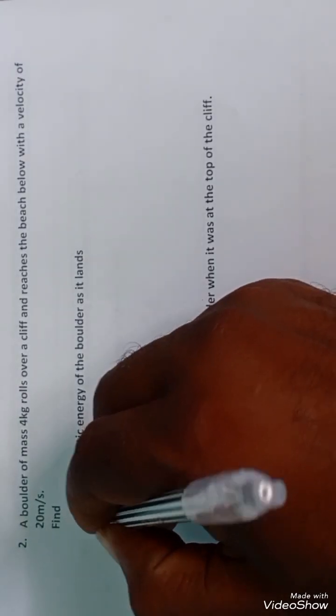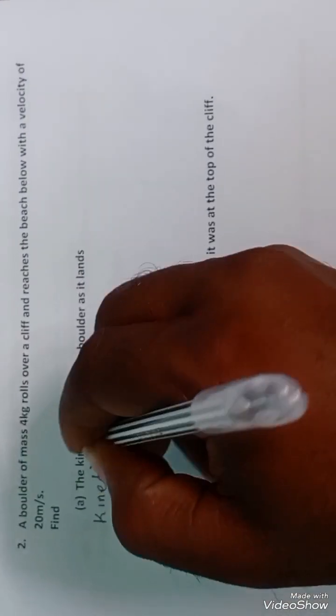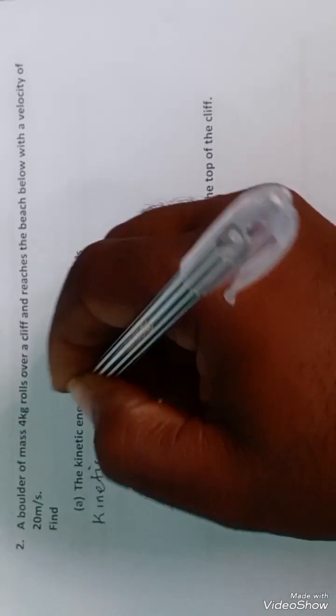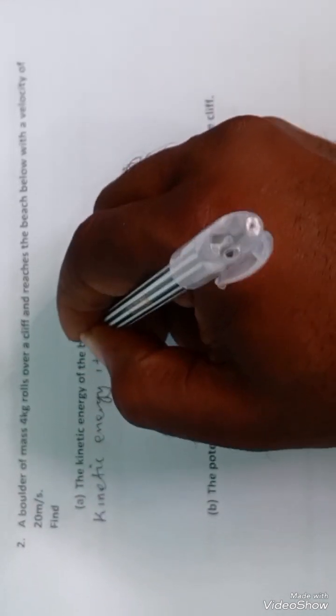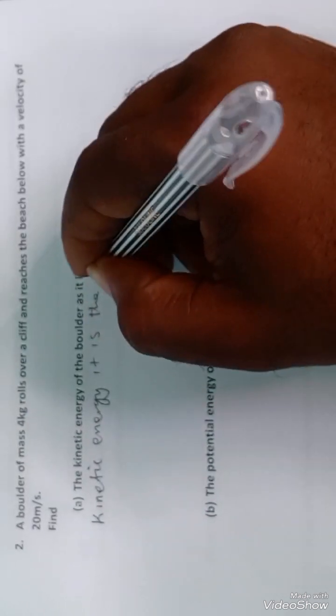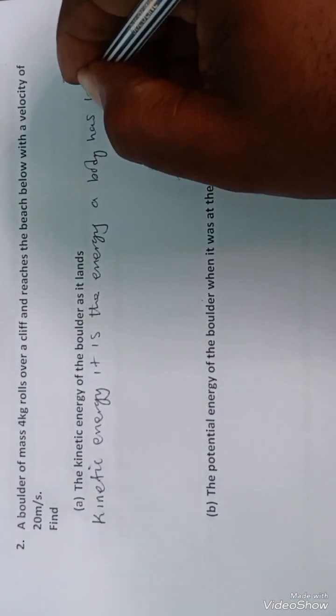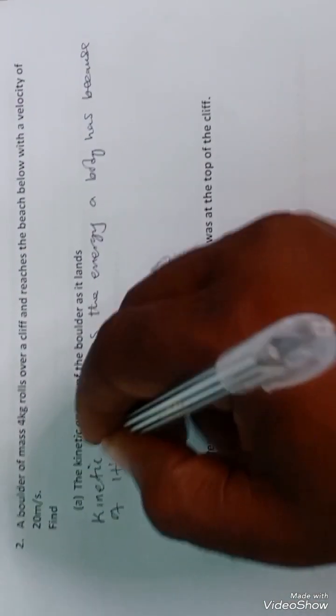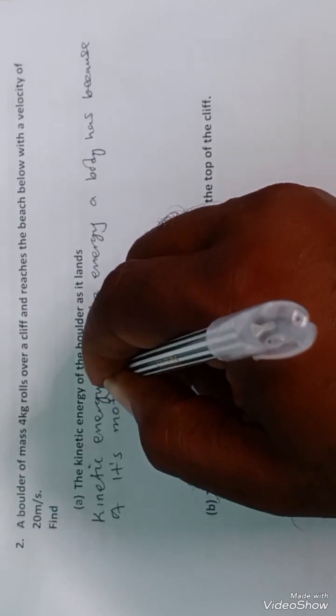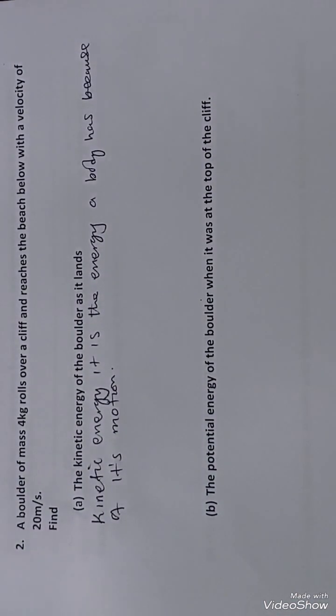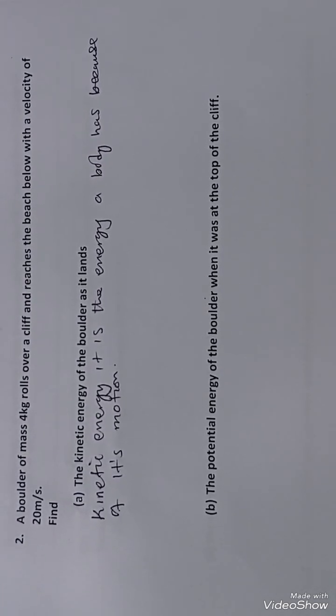Kinetic energy is the energy a body has because of its motion.